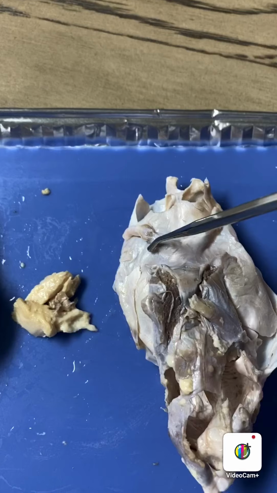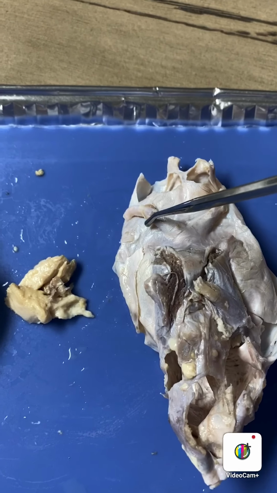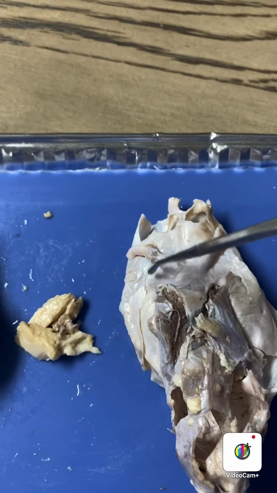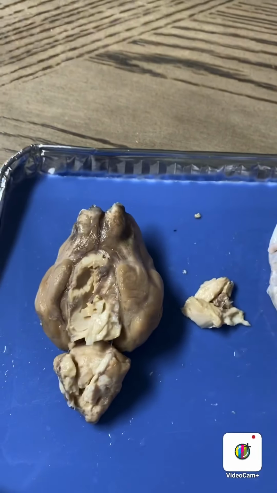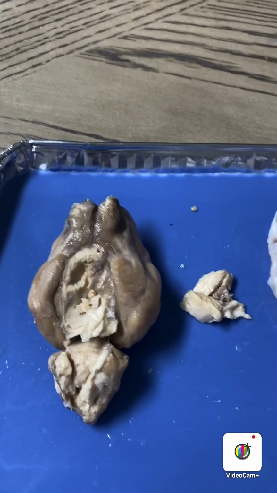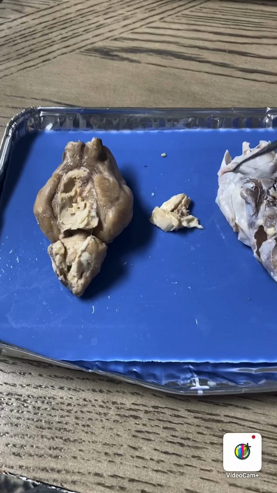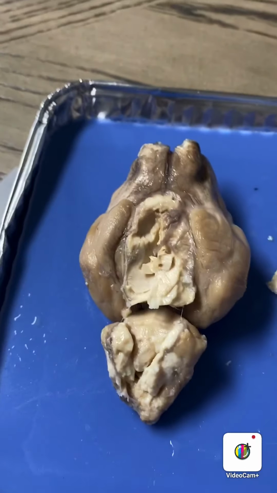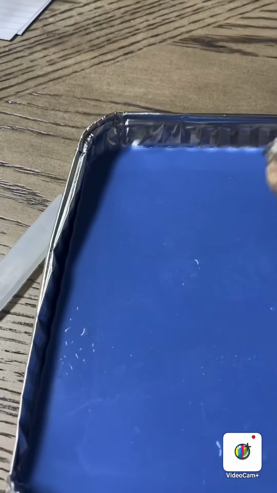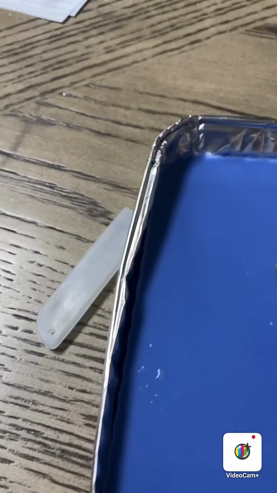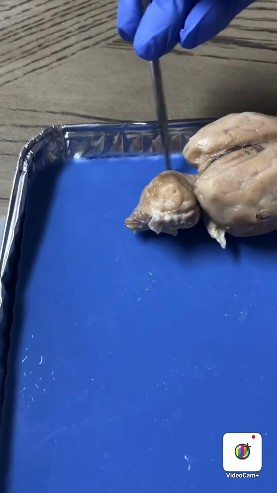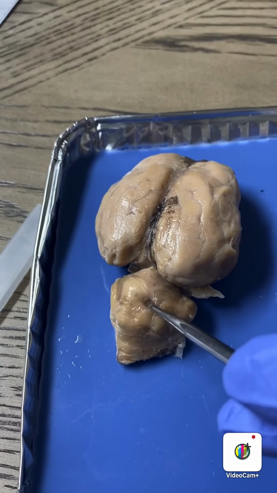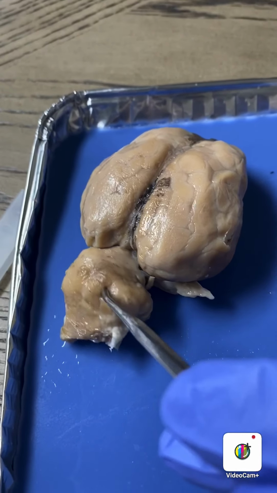So the trochlear nerve 4, I believe, is what you wanted us to do, is right about here. Right in here. I have 2 pieces. Here or here. So the cerebellum on the sheep brain, sorry, I'm trying to roll it back over. Cerebellum is here. This piece right here.